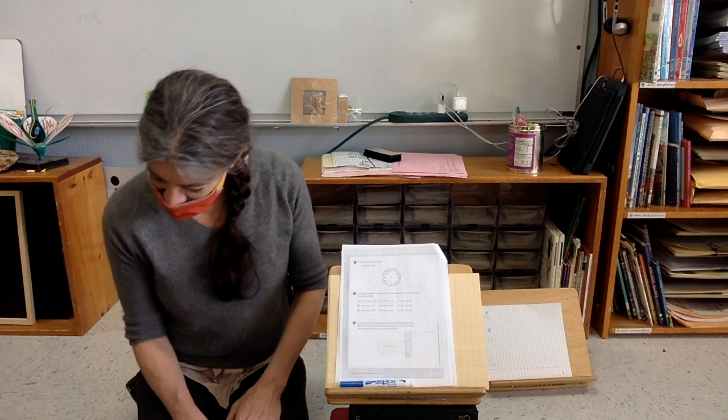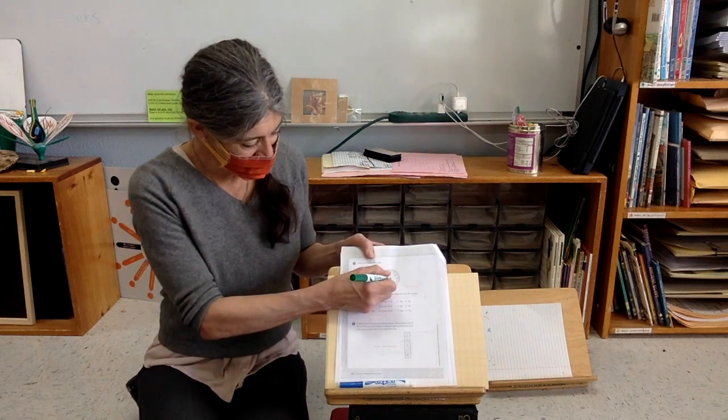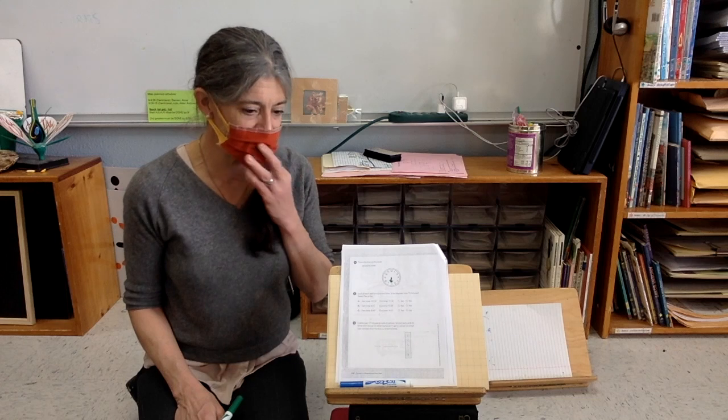Gideon, how do we draw 6:23? Let's do the little hand first. Where's it going to go? At the 6. Okay. Good. Little hand tells us the hour. So he said put it by the 6.